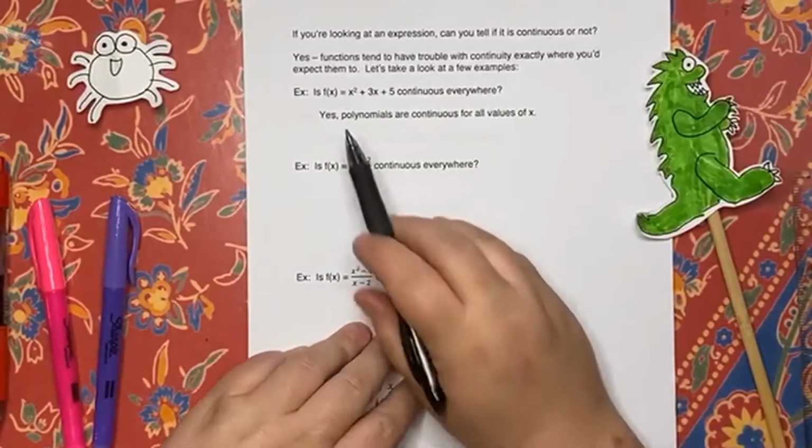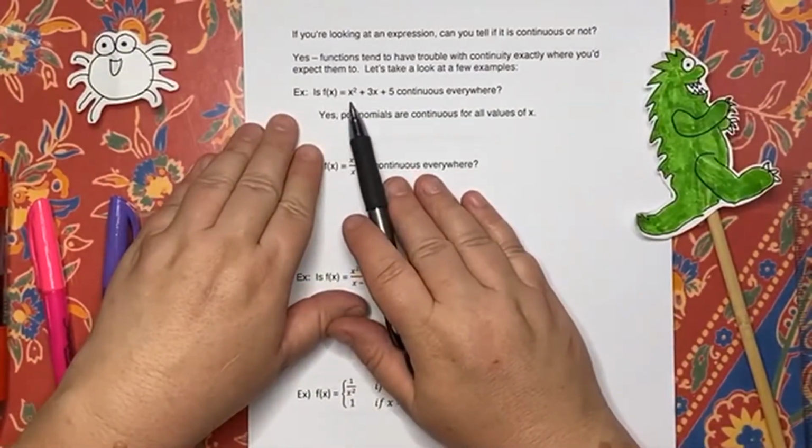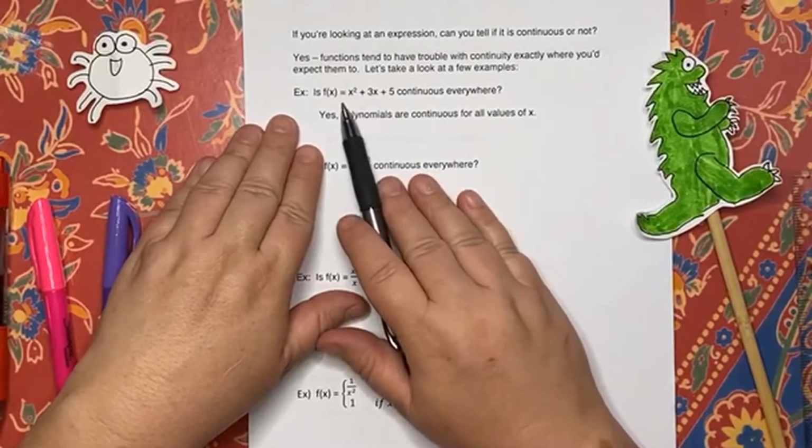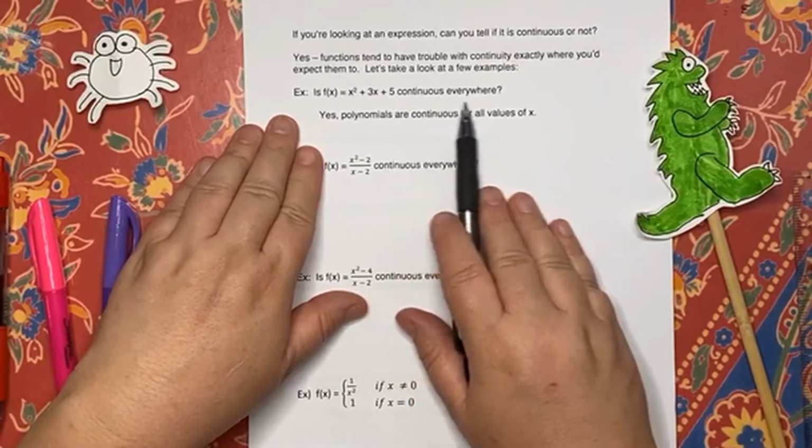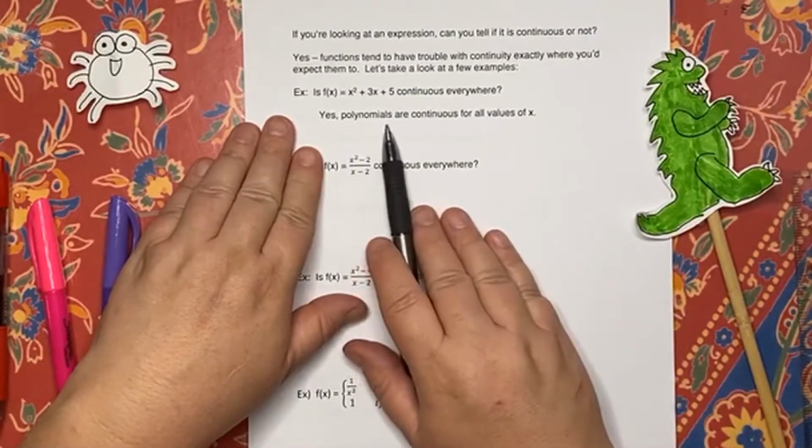So first question, is f of x equals x squared plus 3x plus 5, that's a polynomial, a quadratic, right? Is it continuous everywhere? And the answer is yes.